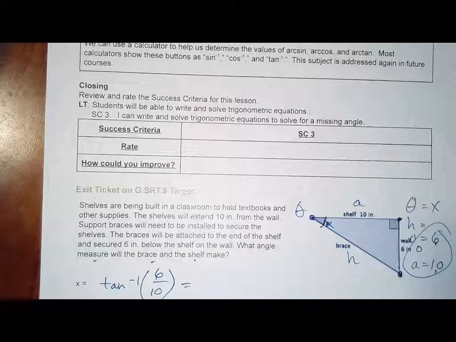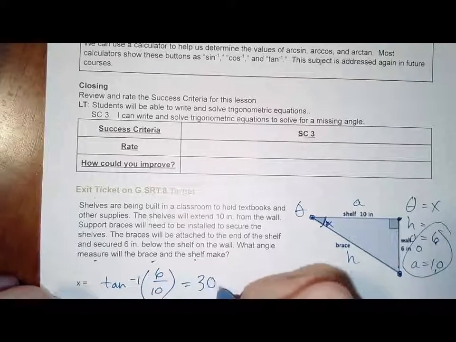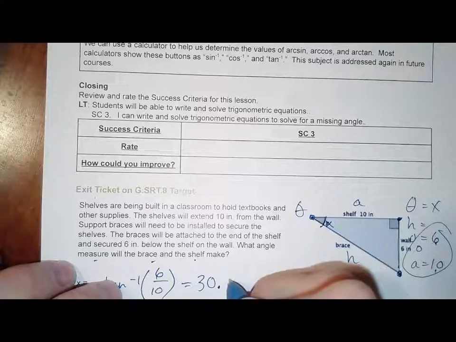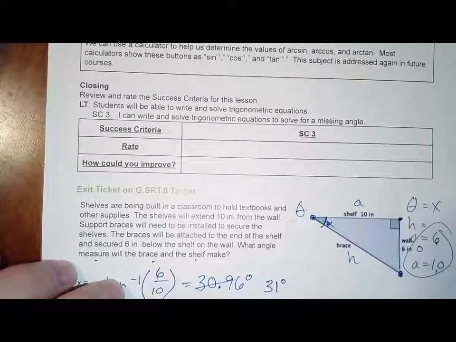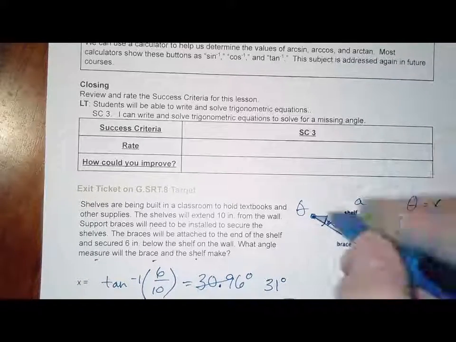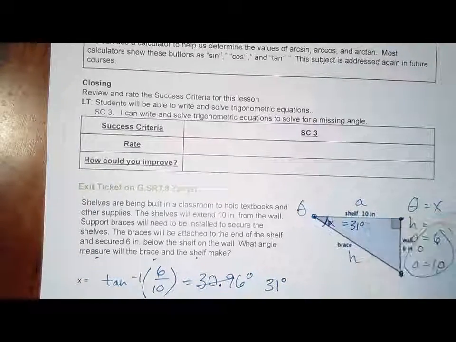Tan inverse 6 over 10. And I get 30.96 degrees, or 31 degrees. As in, this is a 31-degree angle.